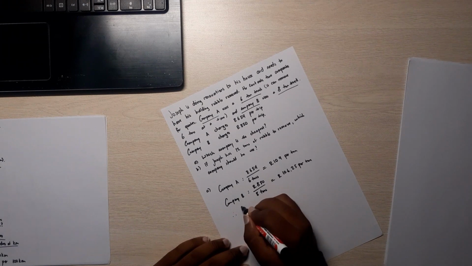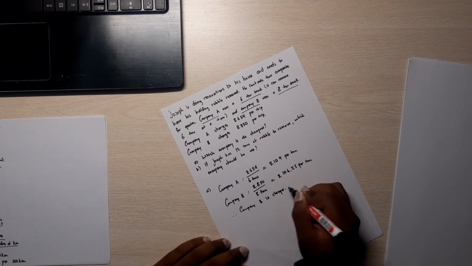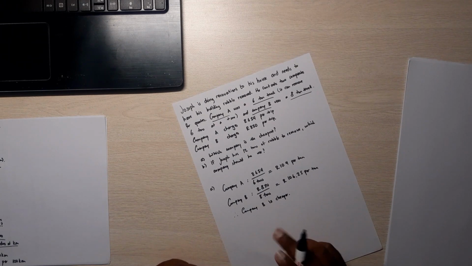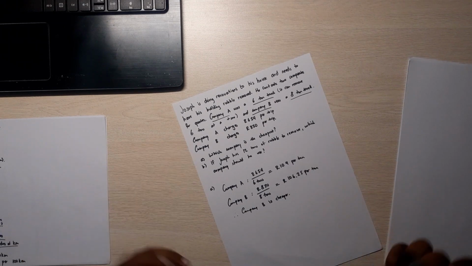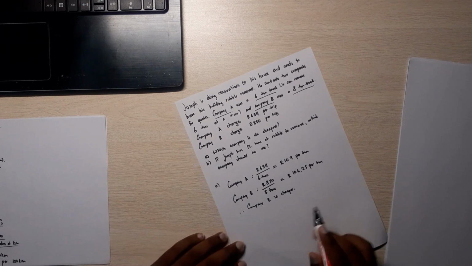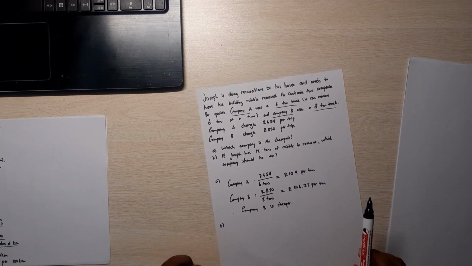So therefore, you should always write a final statement to answer a question, right? Because you know which company is the cheapest. Company B is cheaper, right? Okay. B says if Joseph has 12 tons of rubble to remove, which company should he use, right?